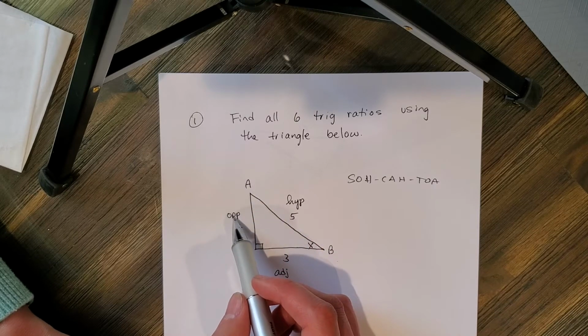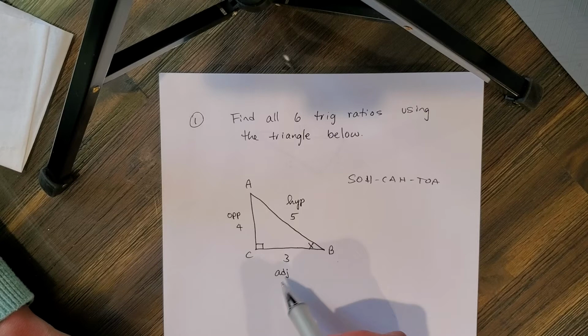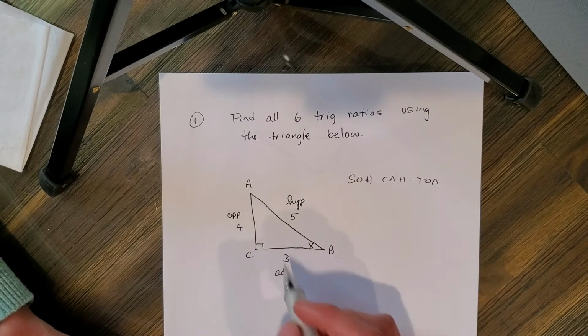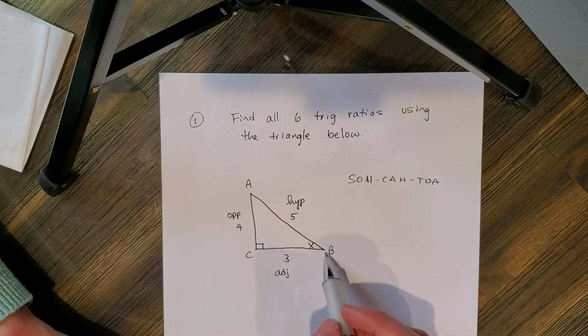If they use A, then this is adjacent and that's opposite. If this is the one they want us to use, then this is adjacent and that's opposite. So it really depends, okay? And the hypotenuse is always the longest side of the right triangle.